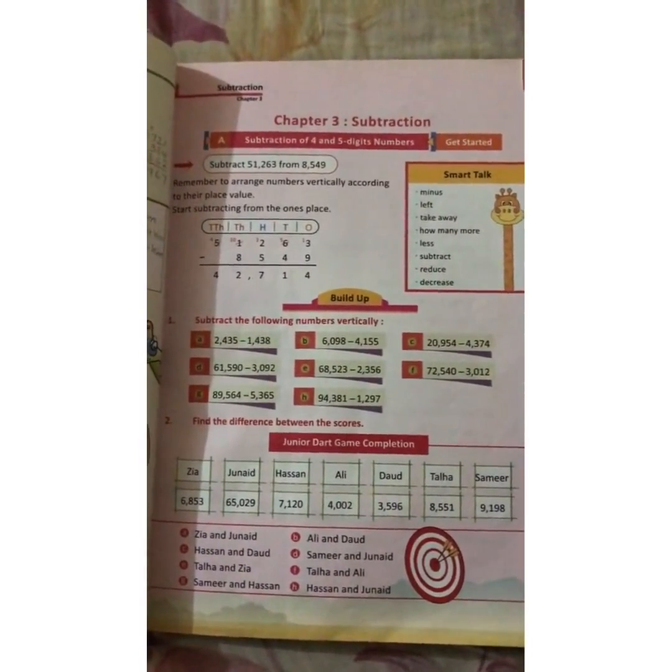And simply you will do the subtraction when you arrange the numbers vertically, if the numbers are given to you in horizontal form. As you can see on exercise number 1, subtract the following numbers vertically. It means you are going to arrange this horizontal statement into the vertical form, and then you will do the work. So let's start in the copy. The exercise number 1 you will do in your copy.